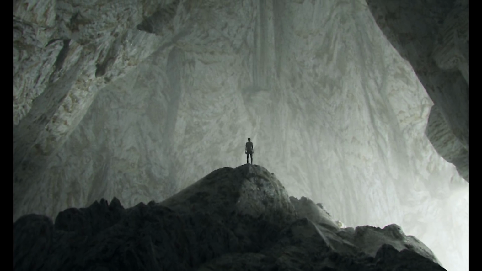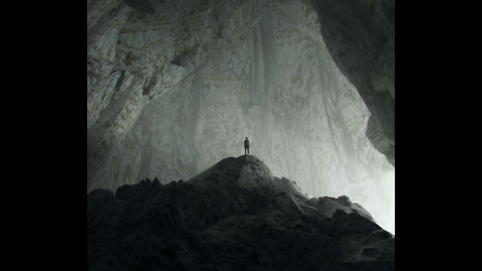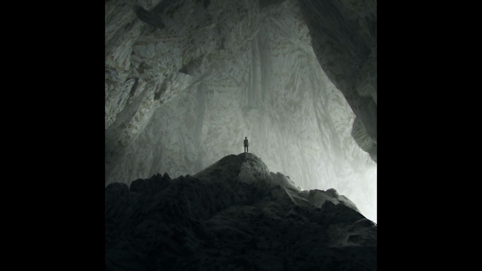Hi guys, I'm Rhett, and today I'll take you through how I created this rock cave expanse. I'll show you a few different techniques for creating a rock and a rock wall. Hope you enjoy it. You'll need Cinema 4D and Octane Renderer.